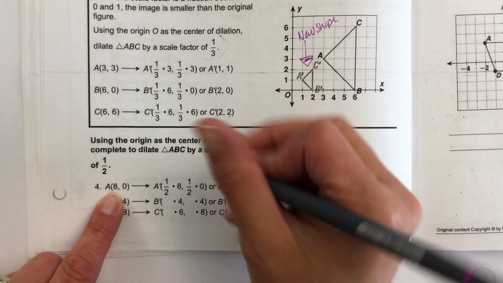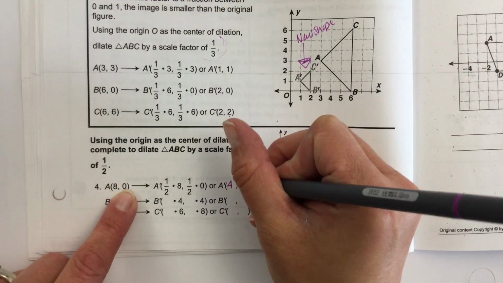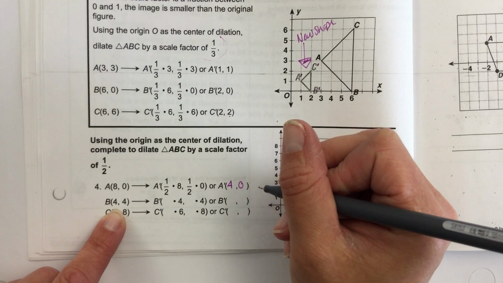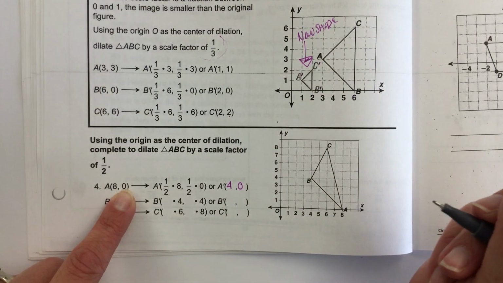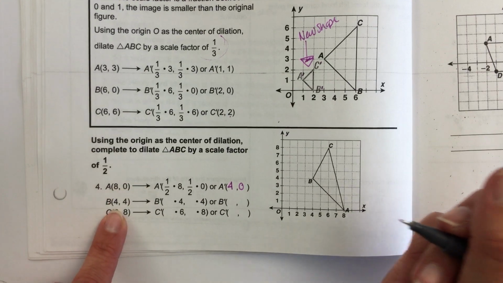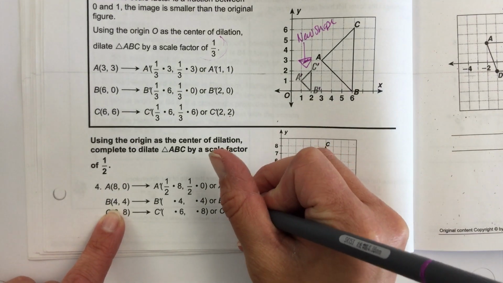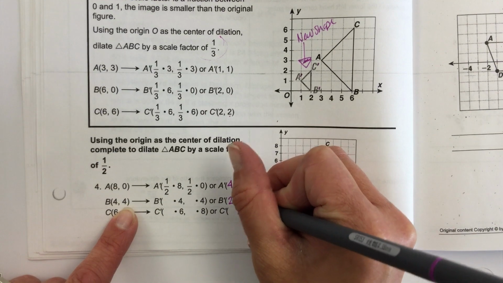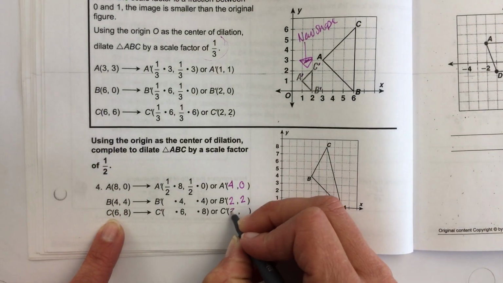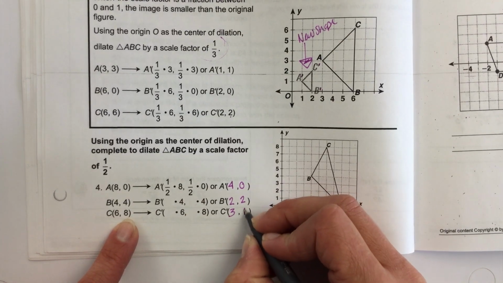So what's 8 times a half? 4. 0 times a half? Nope, it's just 0. Everything times 0 is 0. That's right, yep. 4 times a half is 2. 4 times a half is 2. 6 times a half is 3. And 8 times a half is 4.